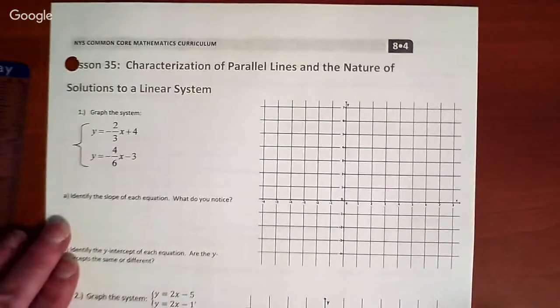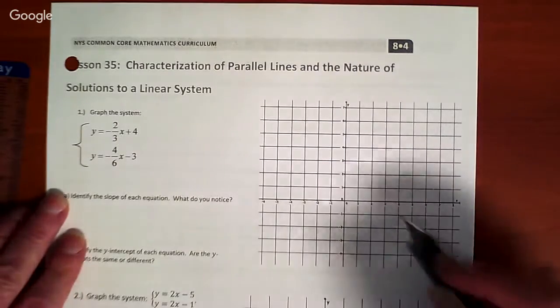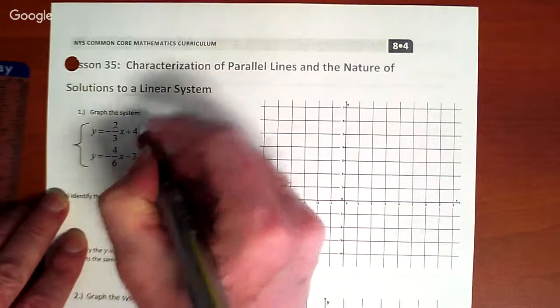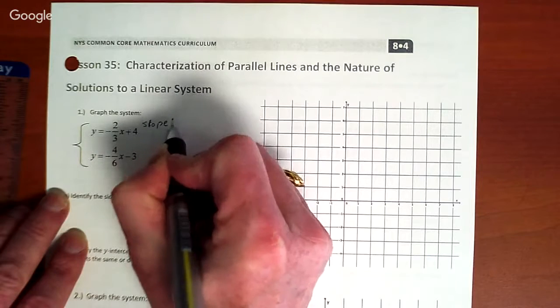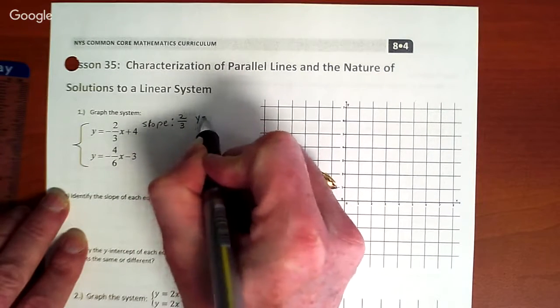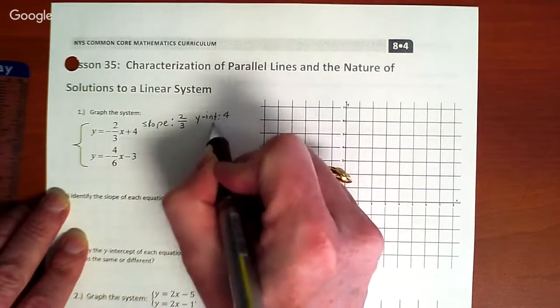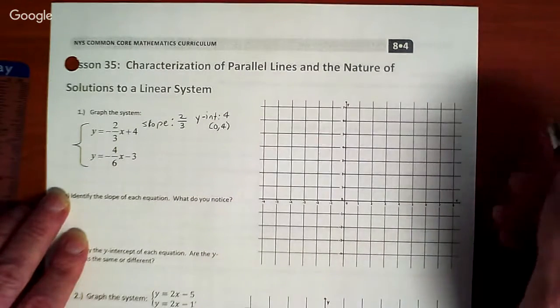This is lesson 35, characterization of parallel lines and the nature of solutions to a linear system. We are going to graph the system of equations on this grid. So the first equation, our slope is 2 over 3, and our y-intercept is 4, or 0, 4. So let's graph that first.